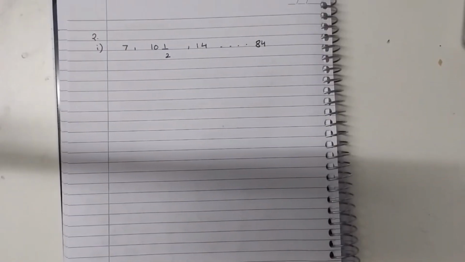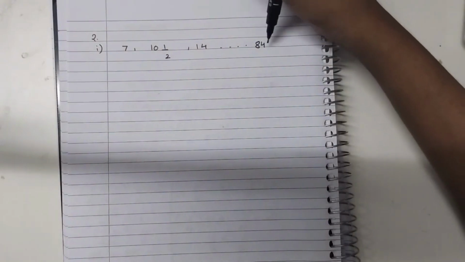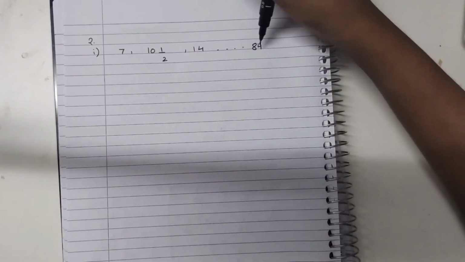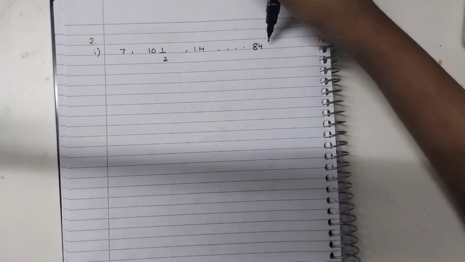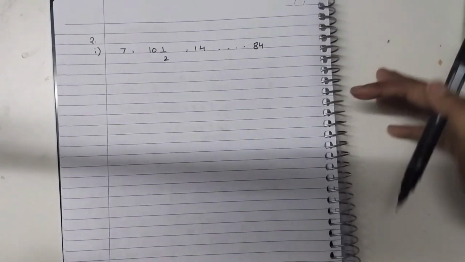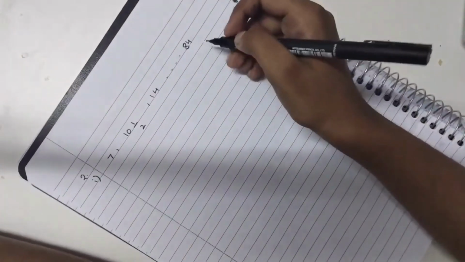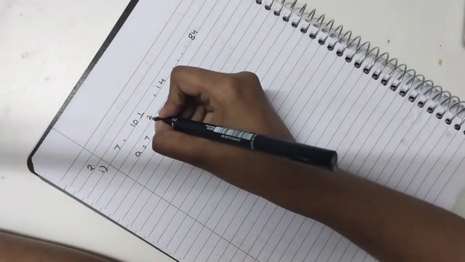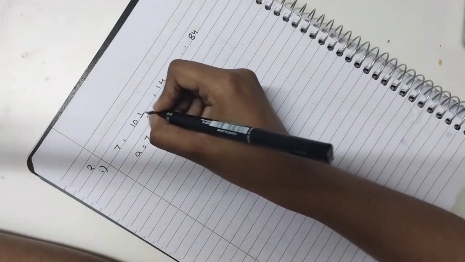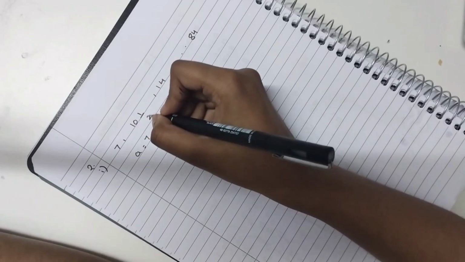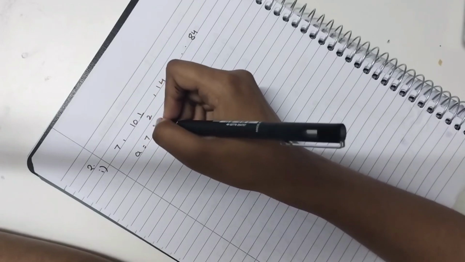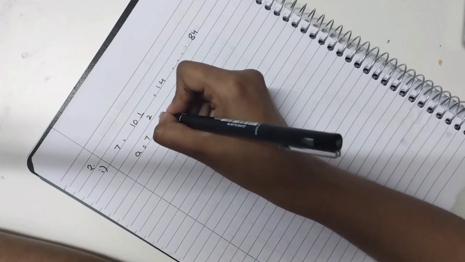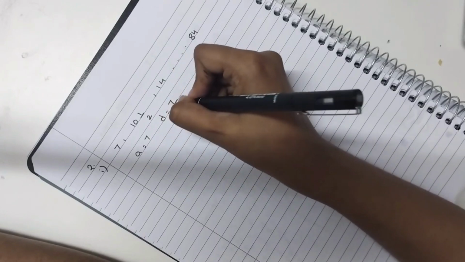In the second question, they're asking us to find the sums given below. In this question, they've given the last term, but they haven't told us which term of the AP 84 is. But we know that 84 is the nth term of this AP. So first we need to find the value of n. Here the value of a is equal to 7, and the value of d is equal to, converting 10 1 by 2 into a mixed fraction, 21 by 2 minus 7, which is equal to 7 by 2. So the value of d is equal to 7 by 2.